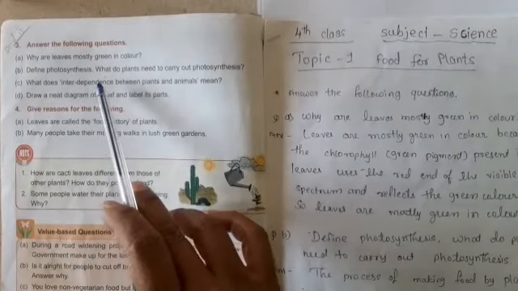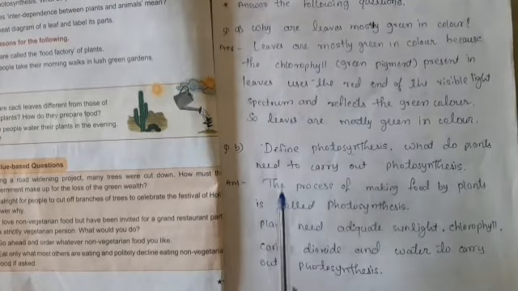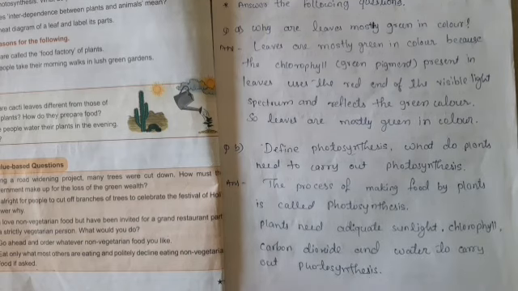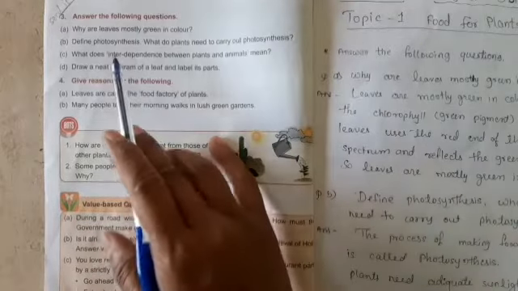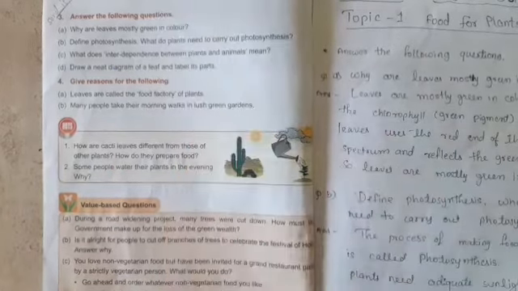Next question is, define photosynthesis. What do plants need to carry out photosynthesis? The process of making food by plants is called photosynthesis. Plants need adequate sunlight, chlorophyll, carbon dioxide and water to carry out photosynthesis. Question number C. What does interdependence between plants and animals mean?